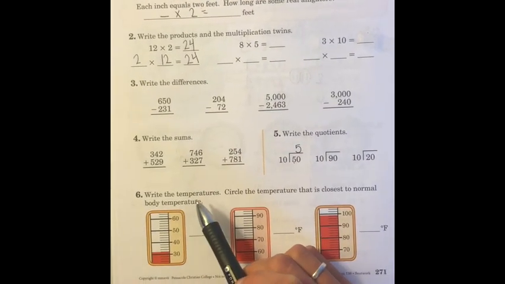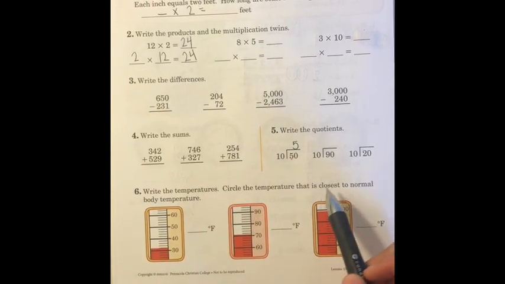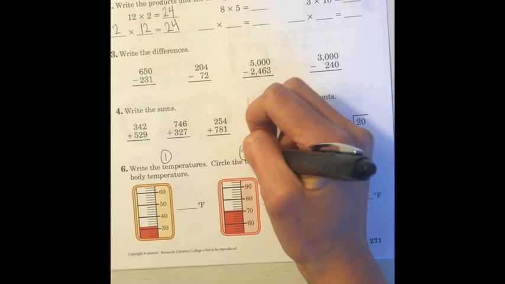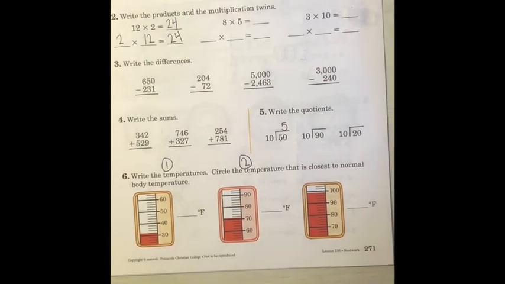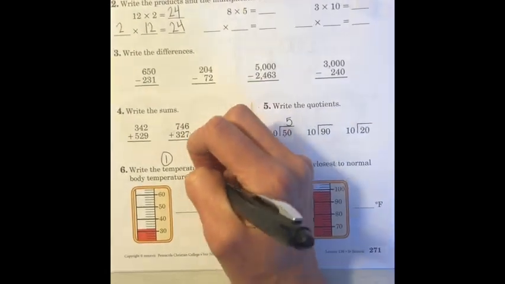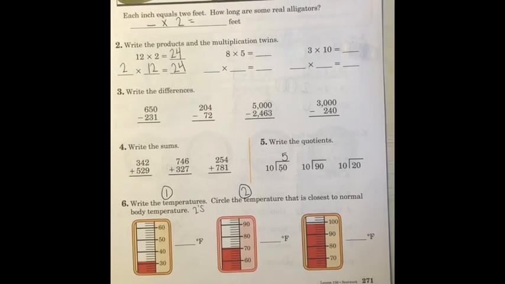And then you're going to write the temperature and then circle the temperature that is closest to normal body temperature. So there are 2 instructions here. Make sure you follow both of those. Remember, on thermometers, what do we count by? We count by 2s.